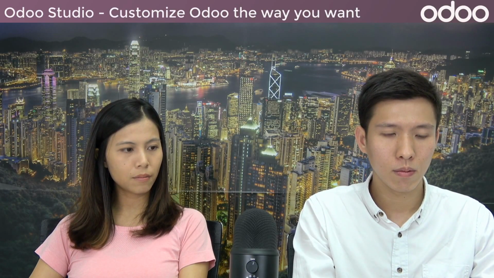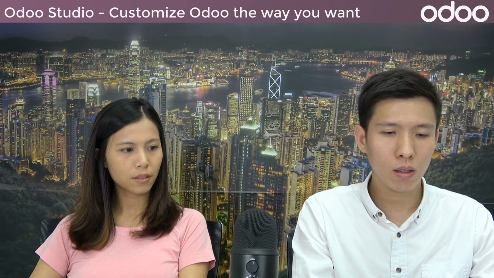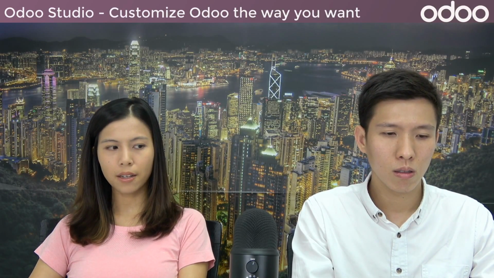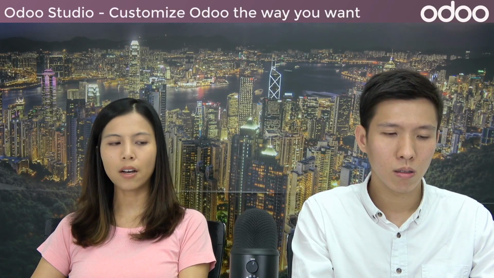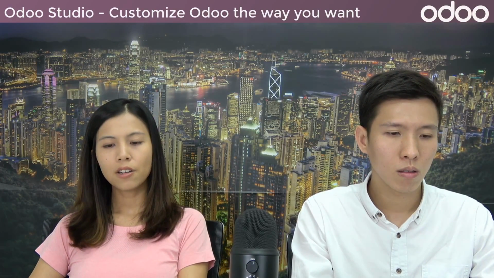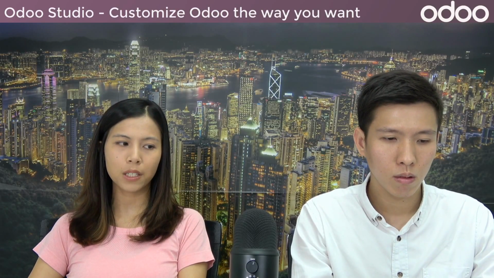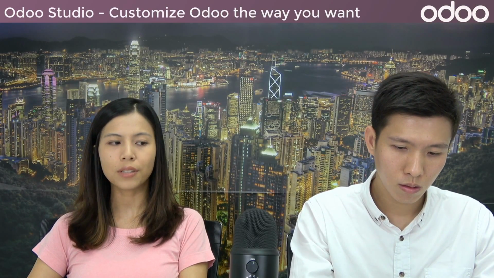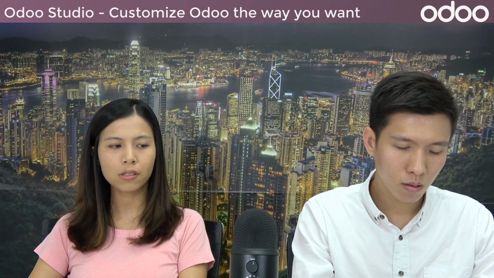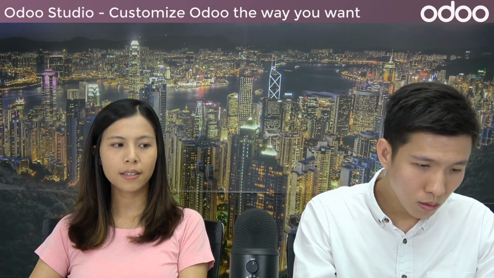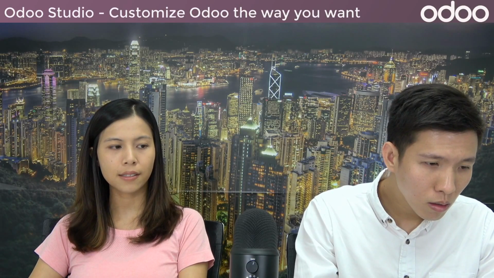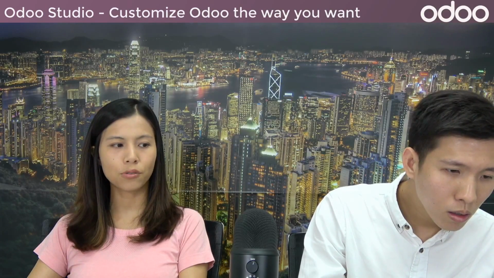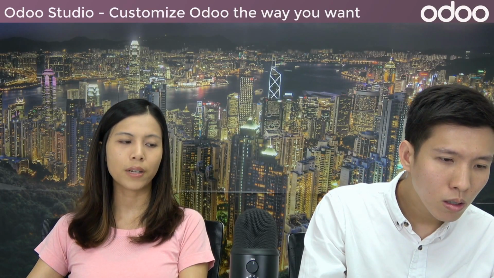Okay. Let me see. Well, if you make a custom module, I assume that the changes you want to make are not only on the interface. What you might want to do is to add new features, additional features to what's already existing. So I don't think Odoo Studio can do that, add additional features. It can change and link up what you already have in the system. So I think making a custom module and using Odoo Studio, they're actually doing different things.